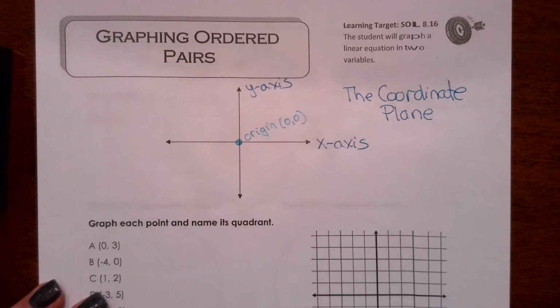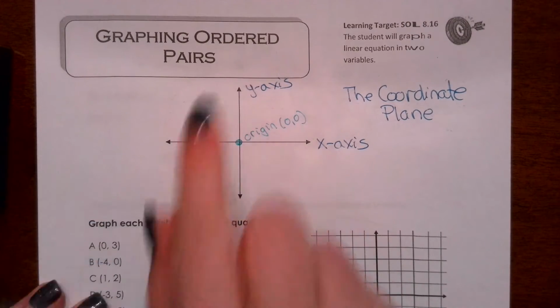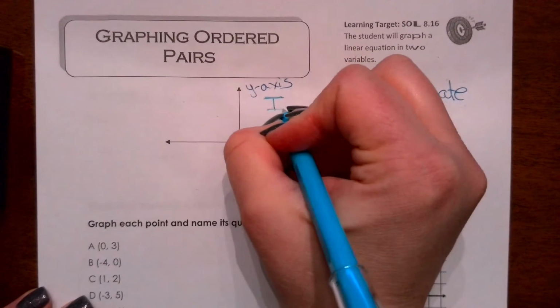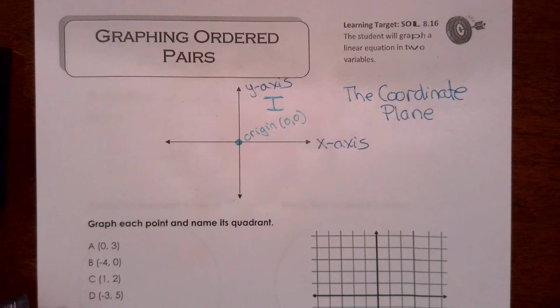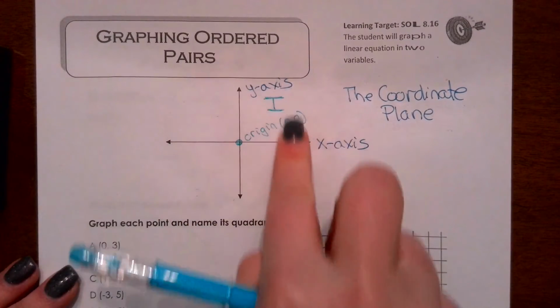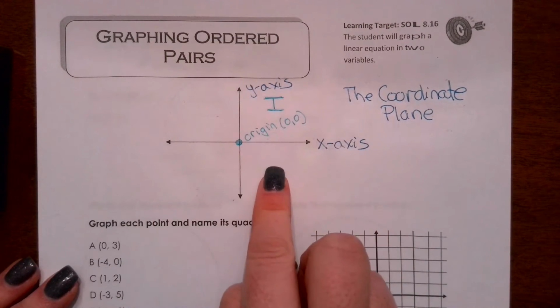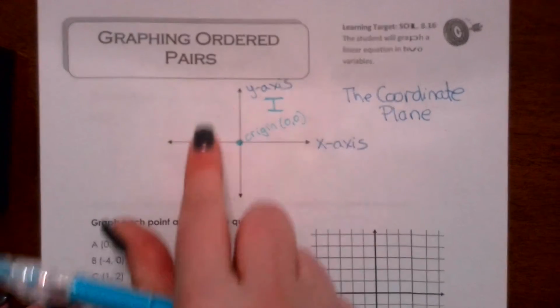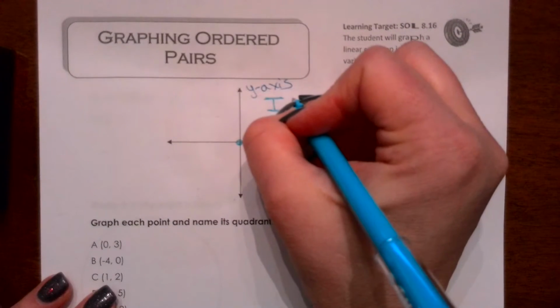So this first part, where x is positive and y is positive, is the first quadrant. And quadrants are labeled using Roman numerals. Now it might make sense, we normally go clockwise when we label, so it would make sense for this to be the second quadrant. But it's actually going to go counterclockwise.